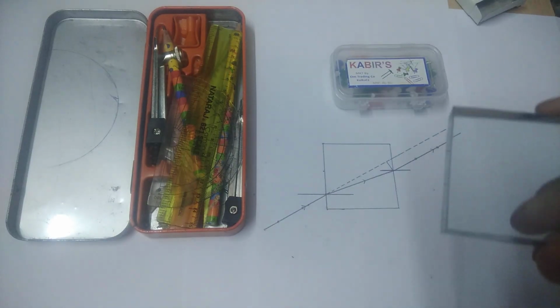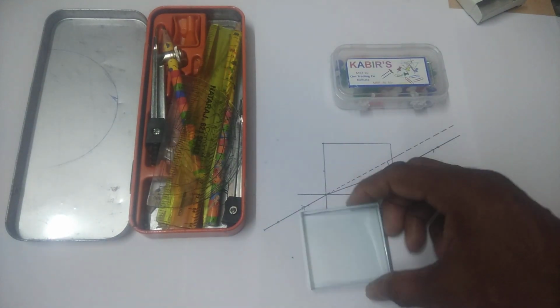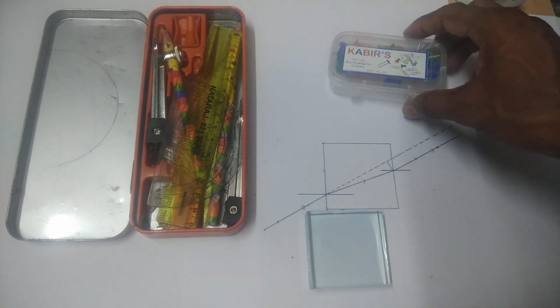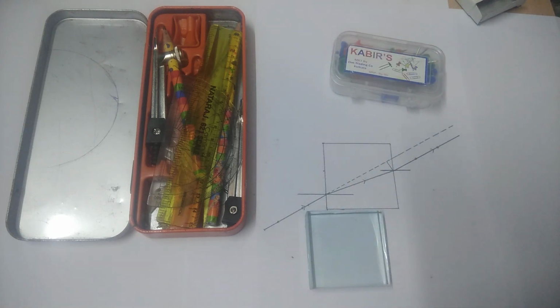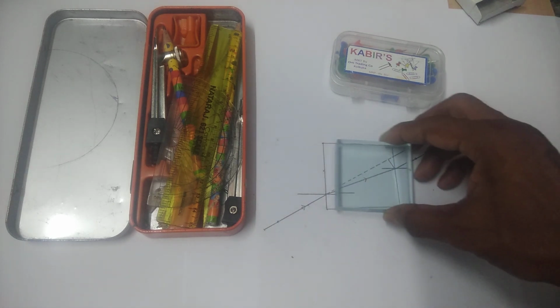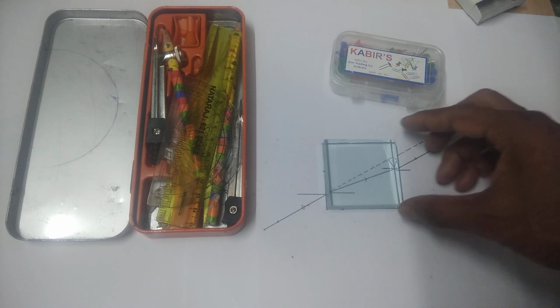We need materials like a glass slab, various types of pins as you see here, and a geometry box. In the geometry box you'll find the compass, the scale, the protractor, the set squares, pencil, eraser, etc. Right? Now I will show you how to find the lateral shift in a glass slab. Let us draw this first.